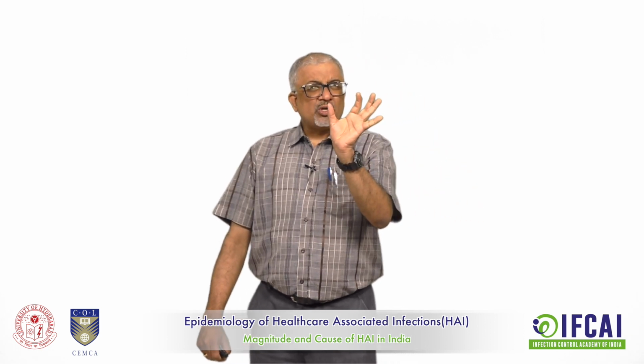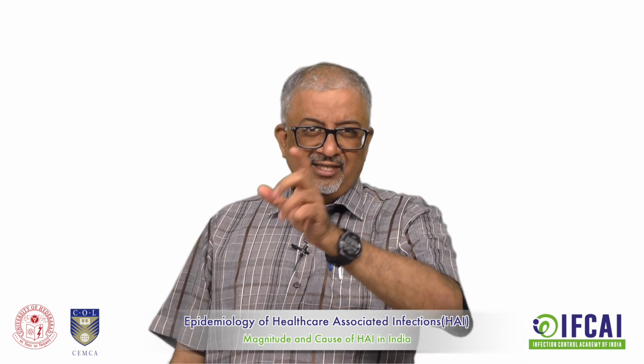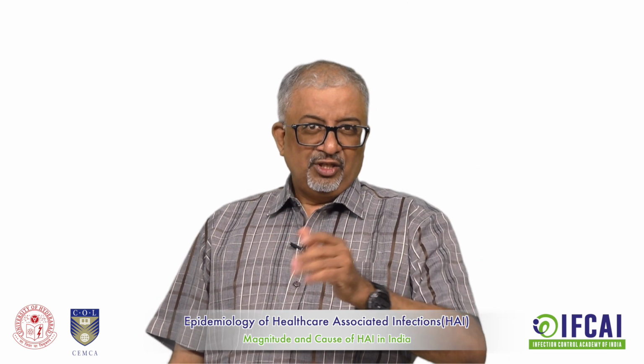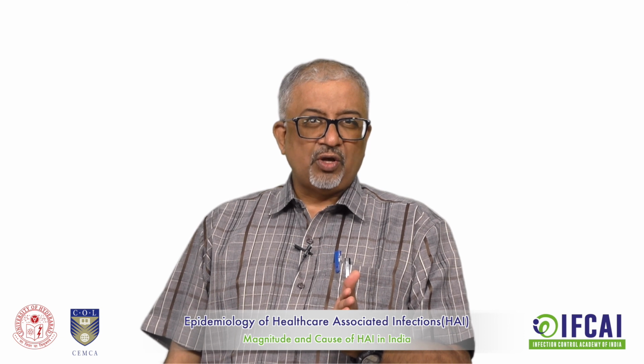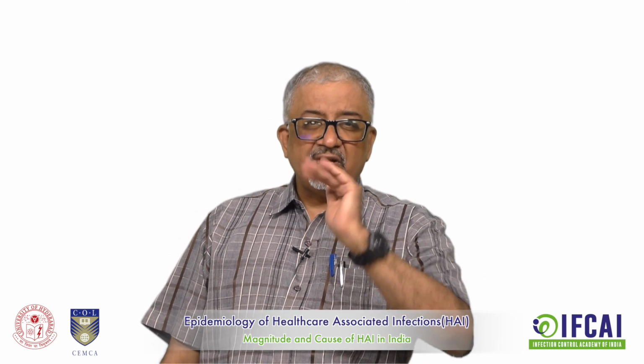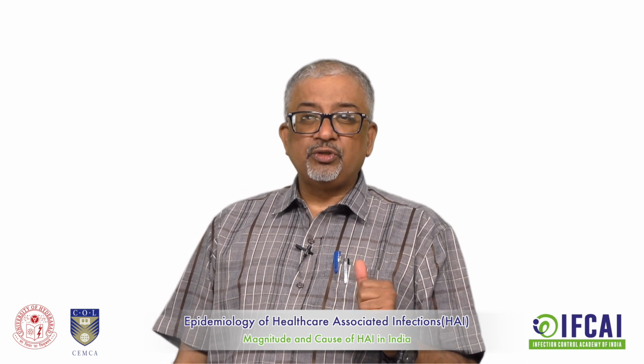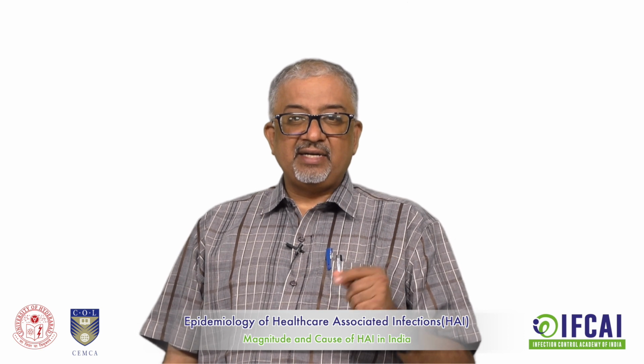So, these are what are called proportions, right. If I look at a cake, the cake is 100%. Half of the cake is because of urinary tract infection, a quarter is because of infections at the surgical site, and about 10% is because of bloodstream related infections.